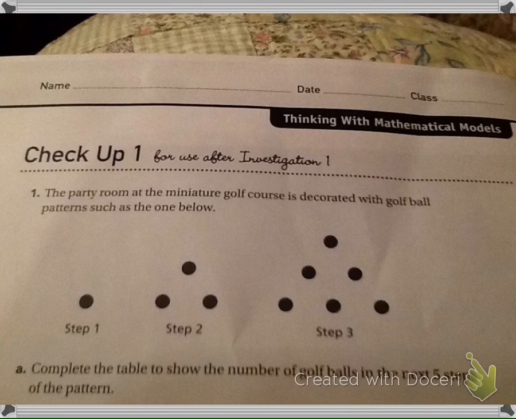The first thing you're going to do that's additional to this worksheet is, it never asks you to do this, but I want you to draw the next two figures in this pattern. So they give you 1, they give you 2, and they give you 3. I want to see your drawing of step 4 and step 5. And the second thing you're going to do is solve some inequalities again. And you'll do that on the back of this worksheet.